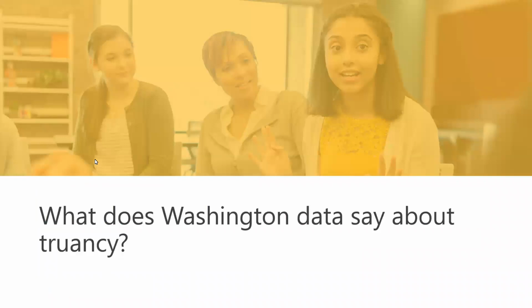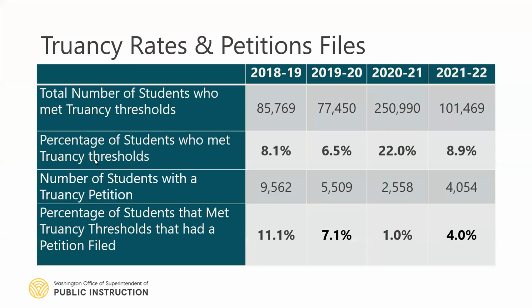And now I want to share a little bit about truancy data in Washington State. This data that I'm about to show you is going into our legislative report on truancy, and that will be published in the next several weeks. We will make sure to share that out with you all. There's a lot of numbers here. I'll walk you through it.